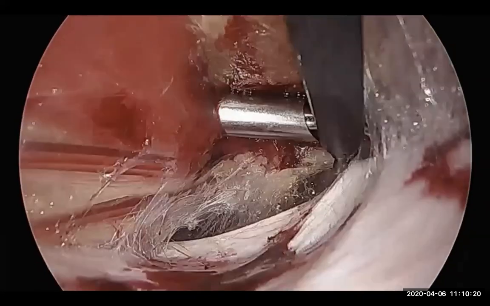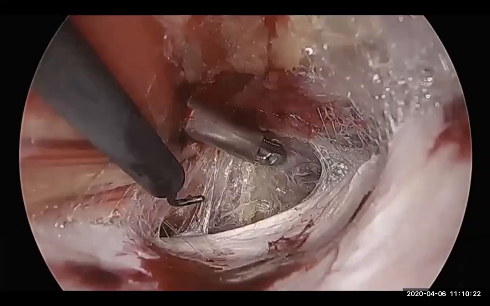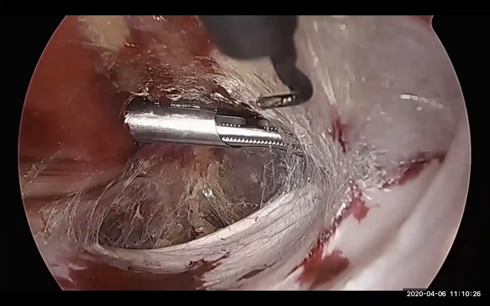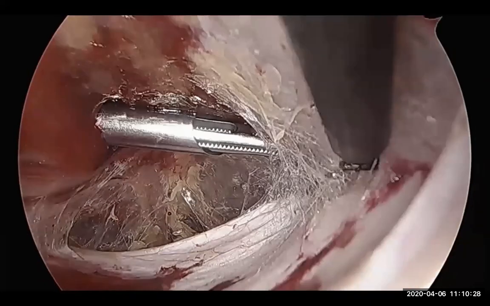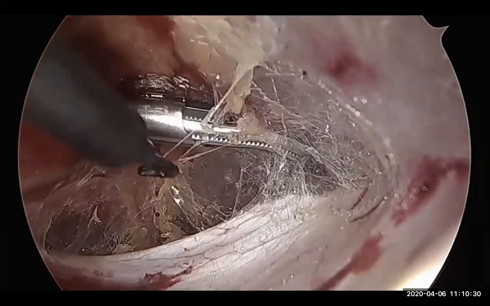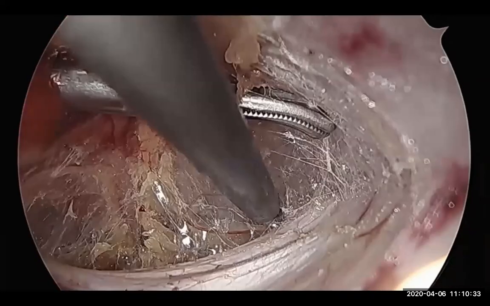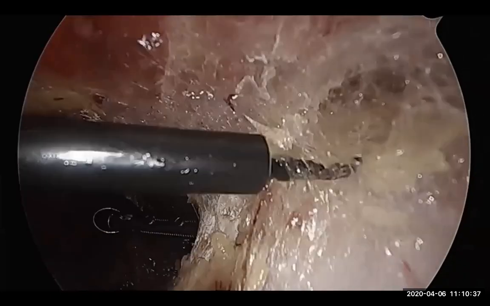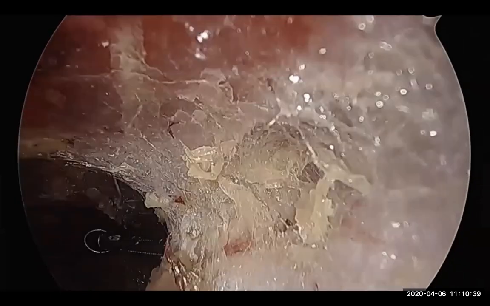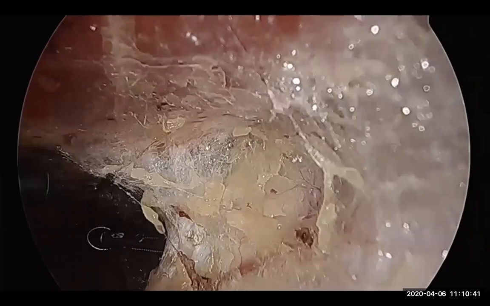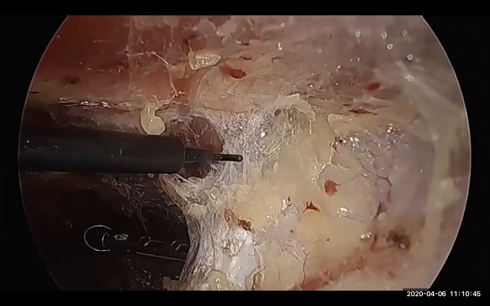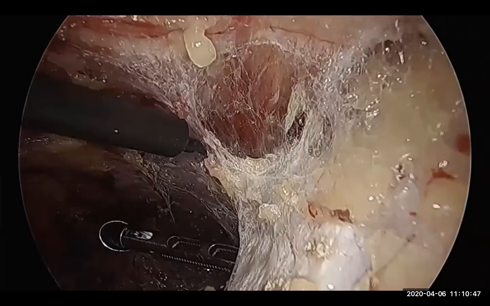I use only 5 mm ports for assistance. There's only one 12 mm, everything else is 5 mm. The hook diathermy is a very useful and elegant instrument which gives you precision while you're doing your dissection. So this is the space creation within the retrorectus tunnel. Okay, so you have 2 operating ports now and 1 camera port.